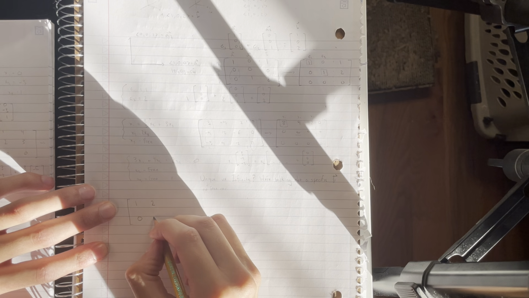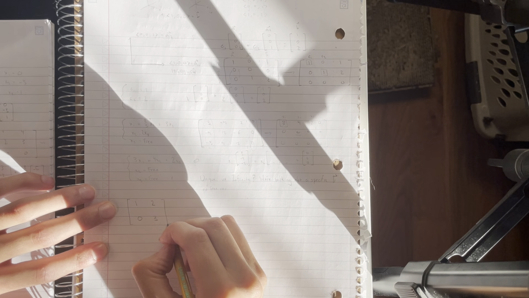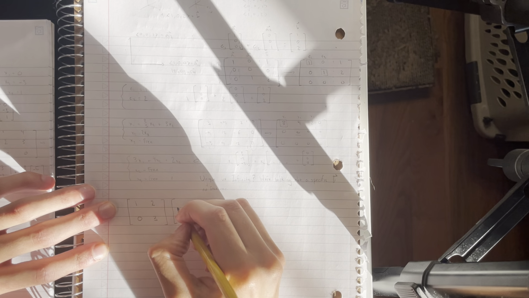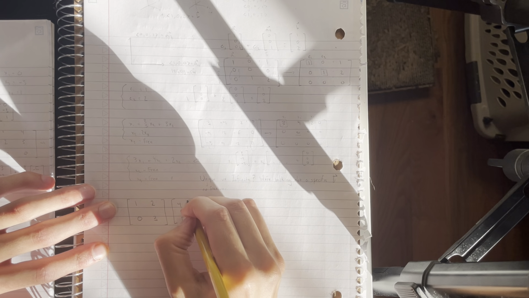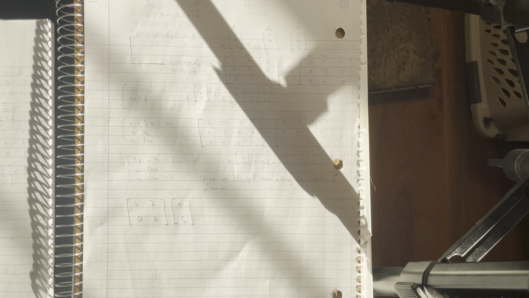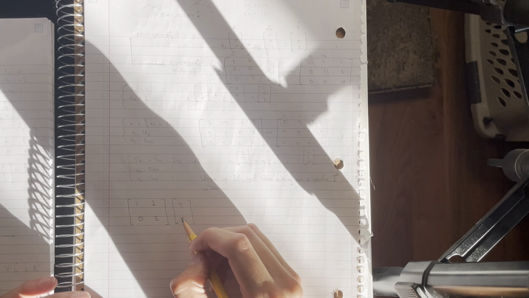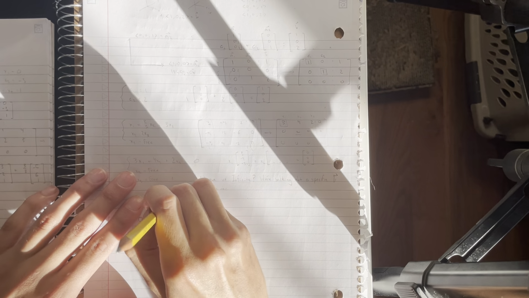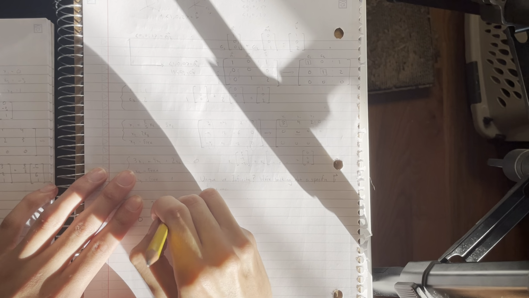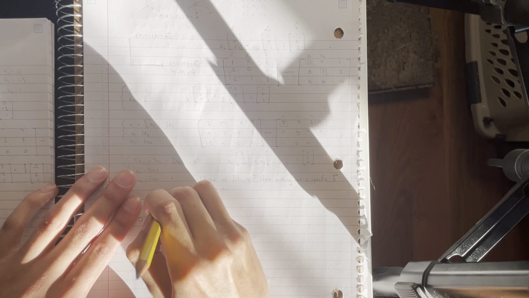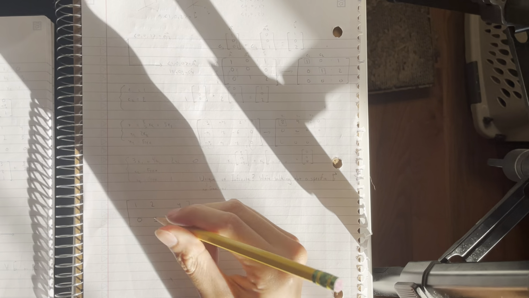Okay, 0, 3, 4, 5. Now here comes the question. I shouldn't have drawn it like this, sorry. I actually drew this wrong because I made this up and took it from an example.